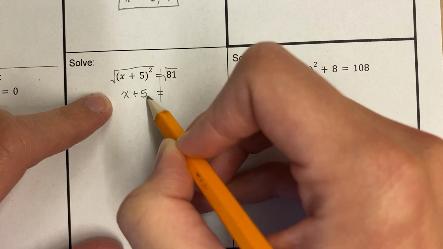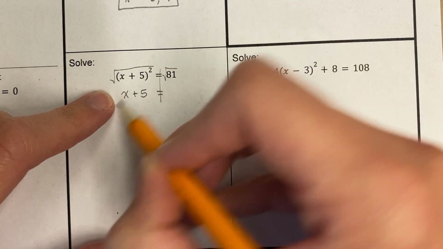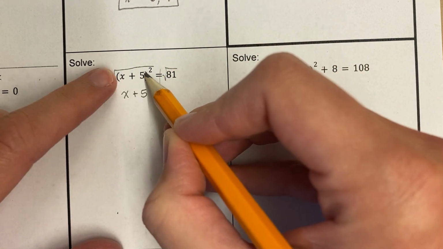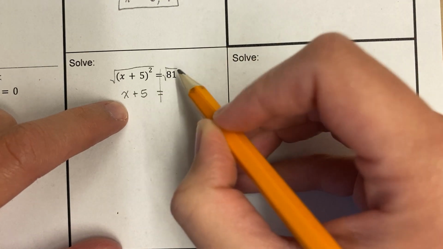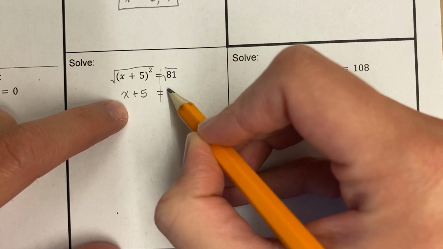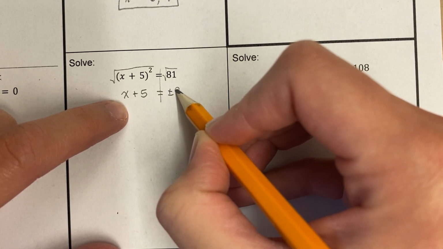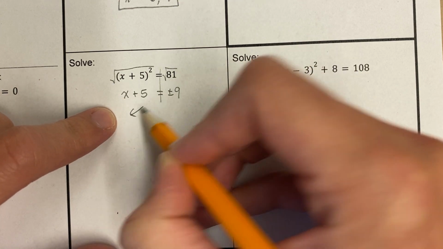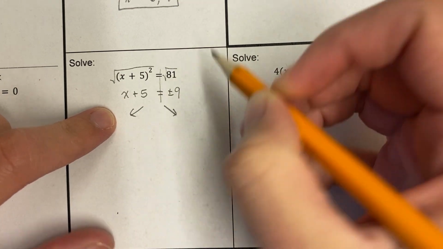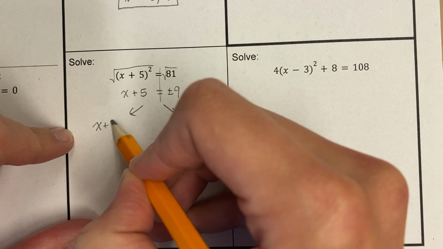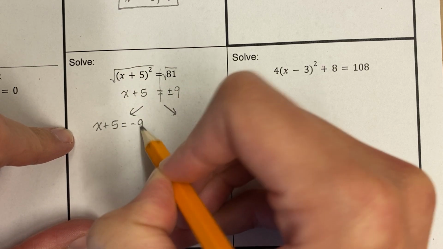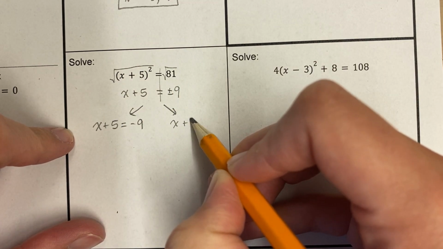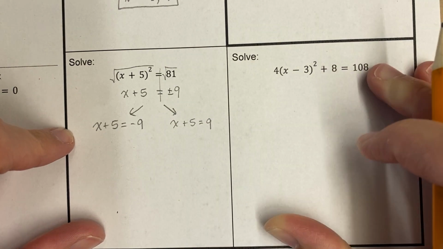Okay, notice I'm not squaring the 5, right? The square root and the squared, they cancel. That's all I've done is cancel the squared. So I'm bringing down what's inside the parentheses. And then the square root of 81 is plus or minus 9. So this is where I end up with two equations, because x plus 5 could equal negative 9, or x plus 5 could equal positive 9.